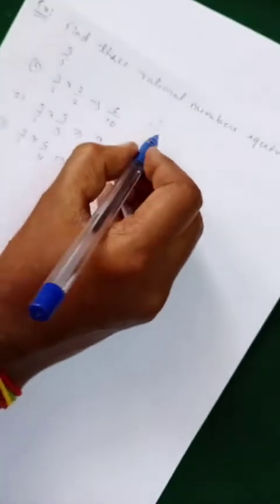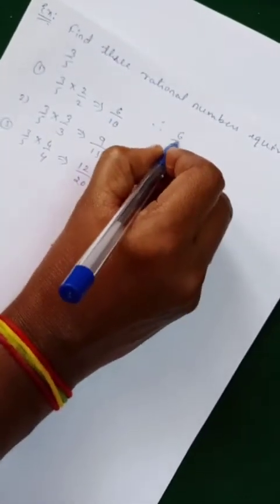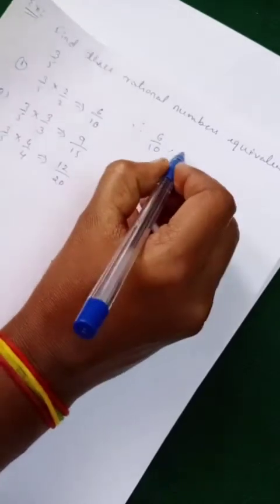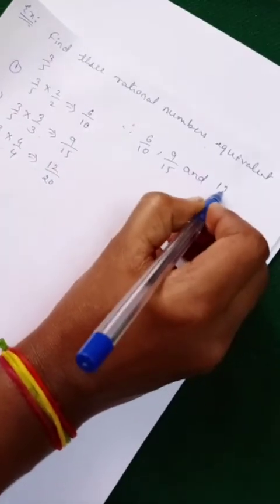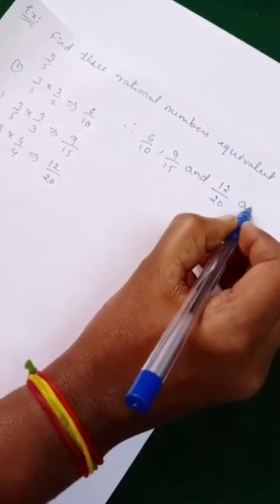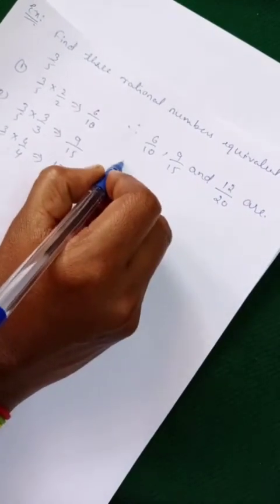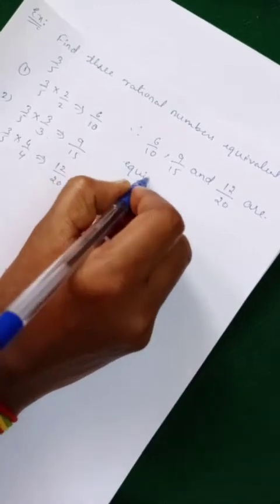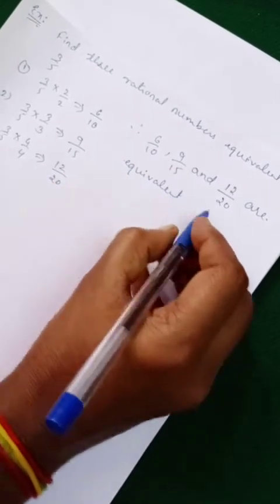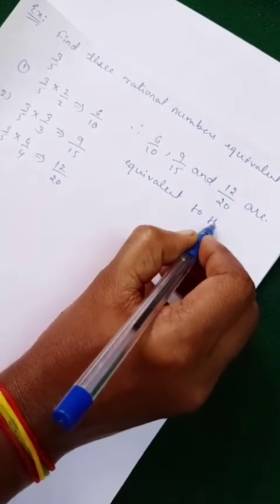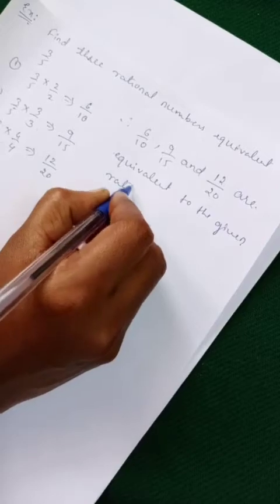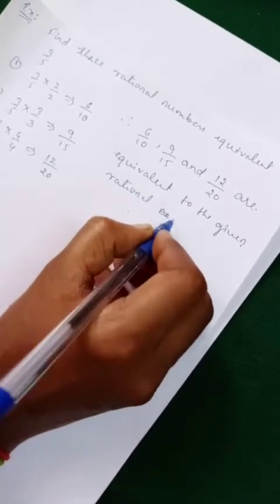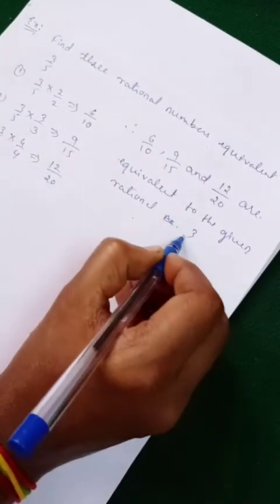So therefore 6 by 10, 9 by 15 and 12 by 20 are equivalent to the given rational number. These are 3 equivalent terms given to the rational number, that is 3 by 5. Okay.